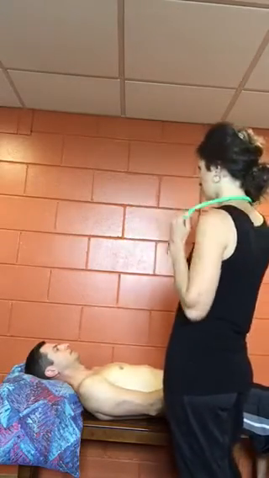Next I am going to have him sit up. I'm going to inspect his legs. I'm going to be looking at his skin integrity, the color, noting any swelling or abnormal color or discrepancies in color.